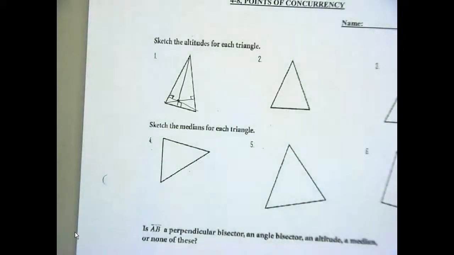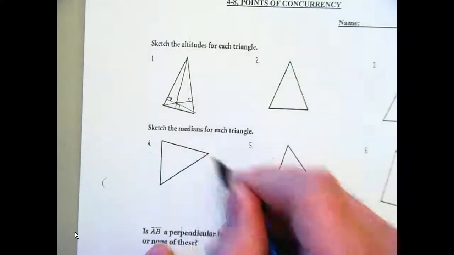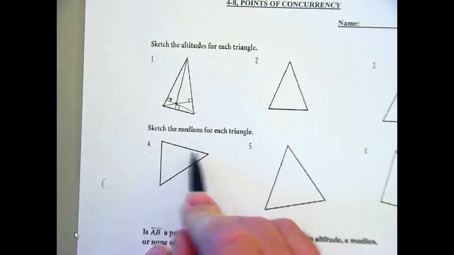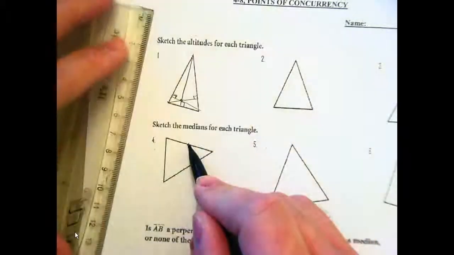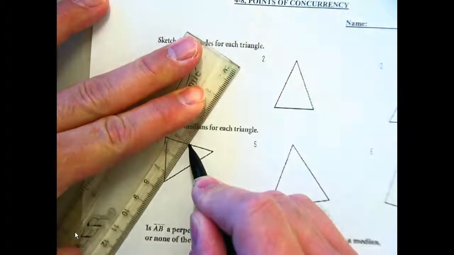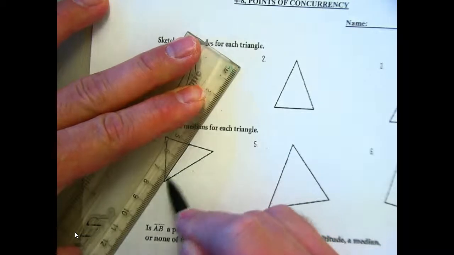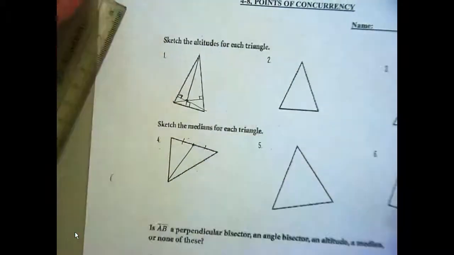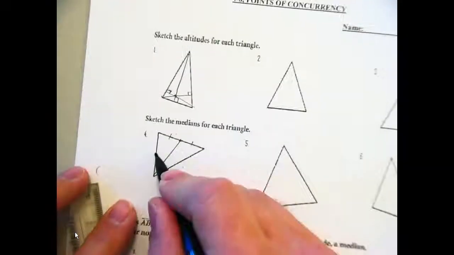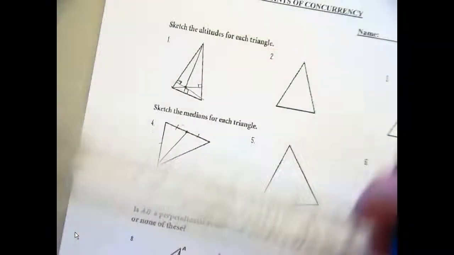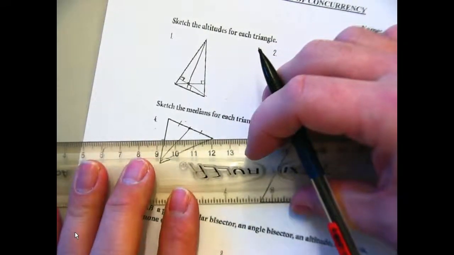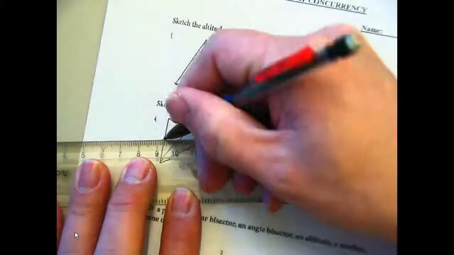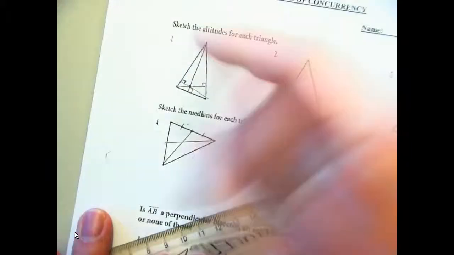Got it. Your medians, as you're going through that one, I just told you to kind of estimate where the midpoint is. So if the midpoint of this side's about right there, I'm going to go from that midpoint to the opposite angle. Remember, a median goes from an angle and it cuts that side in half. So going from the midpoint of this side to its opposite angle. Now, if we were really needing to construct this, we would have to measure it out, but right now we're just kind of estimating.